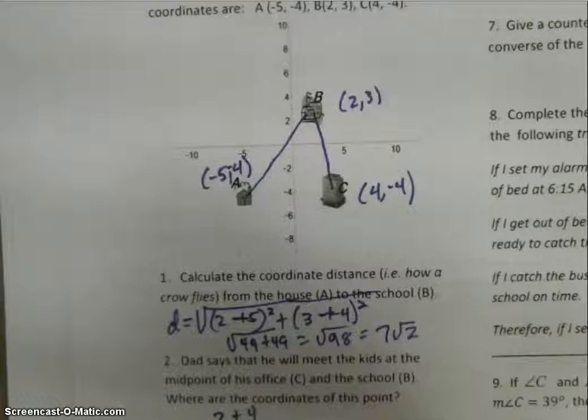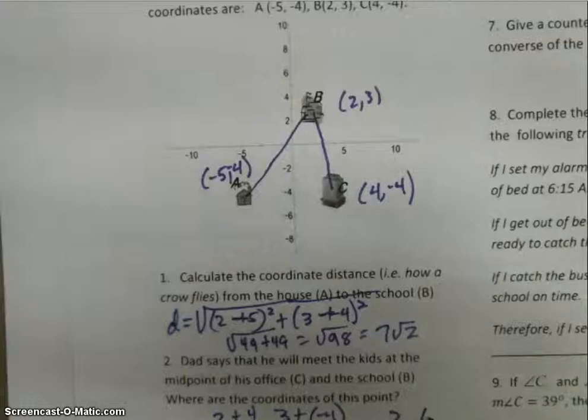x1 plus x2 divided by 2. y1 plus y2 divided by 2. Simplifying that, I get 6 divided by 2 is 3. And 3 plus negative 4 is negative 1. Divided by 2 is negative 1/2.